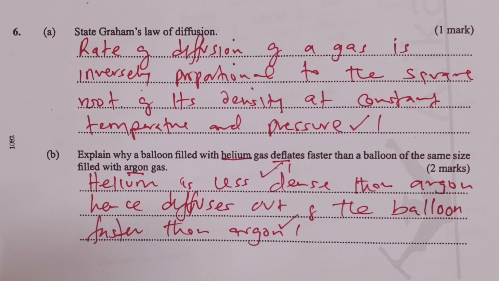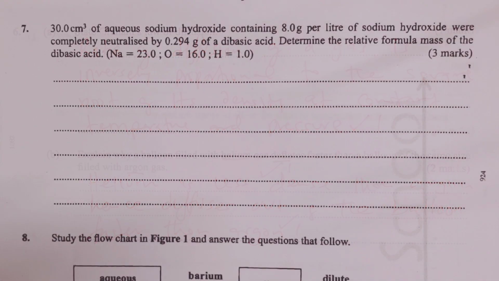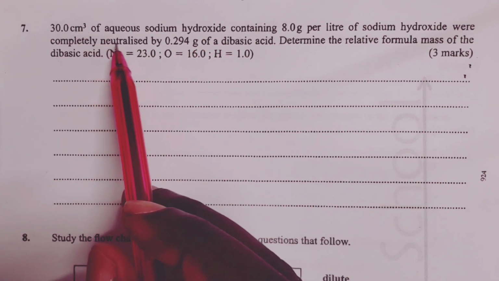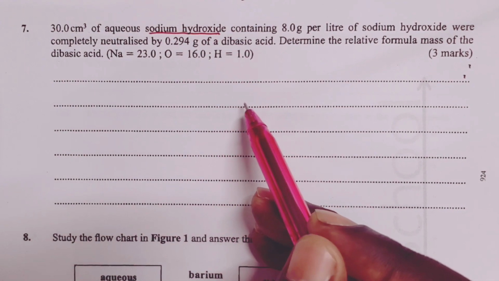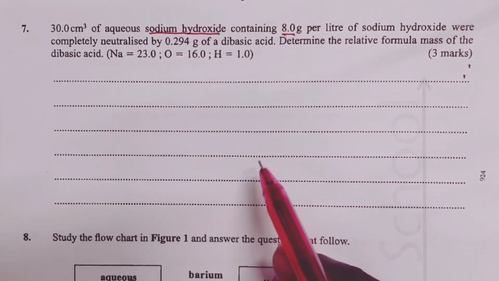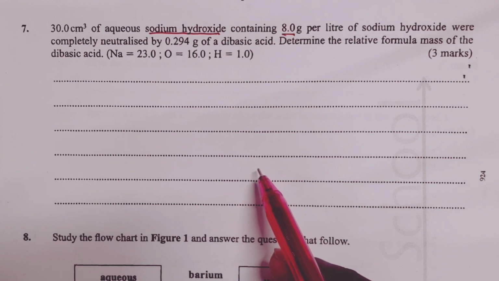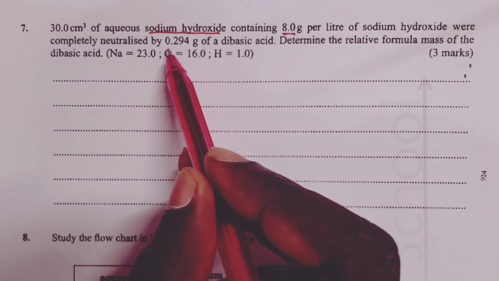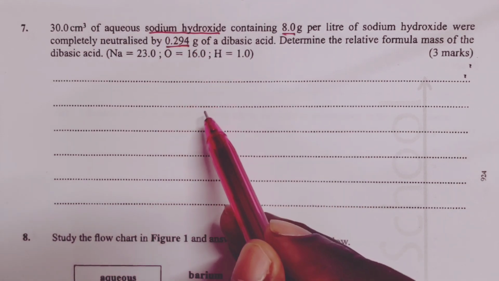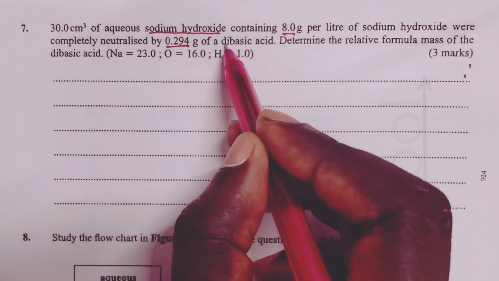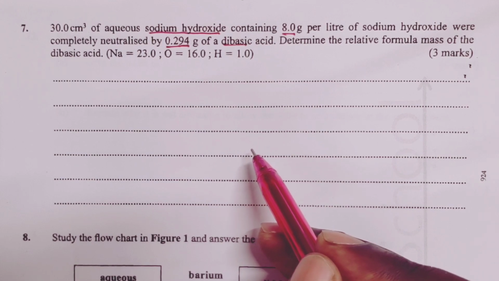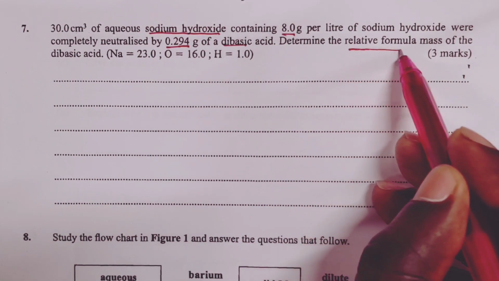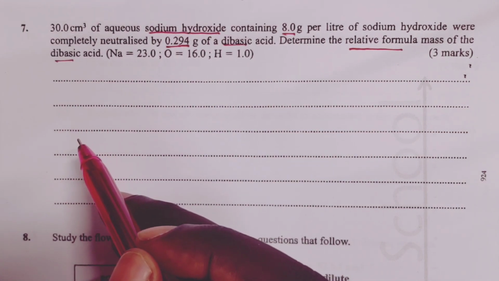Let's move to number 7, testing the mole. 30 cubic centimeters of aqueous sodium hydroxide solution containing 8 grams per liter of the same were completely neutralized by 0.294 grams of a dibasic acid. The question asks us to find the relative formula mass of the dibasic acid.